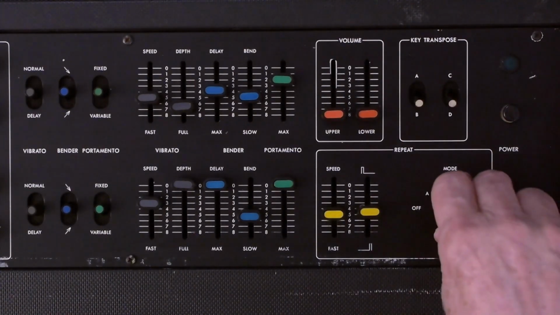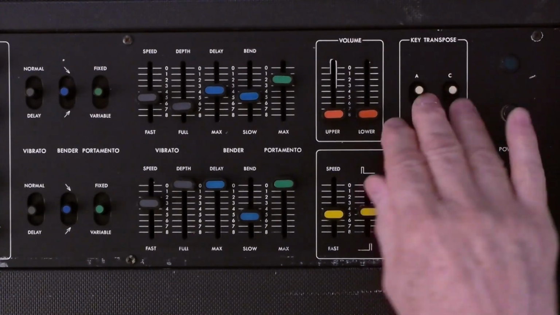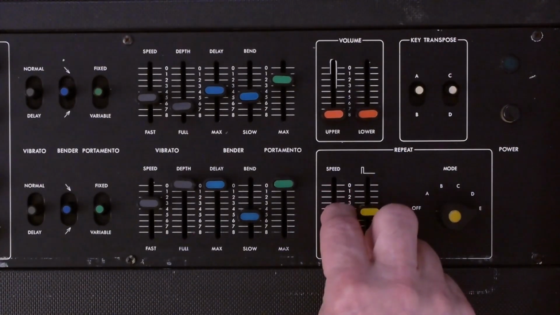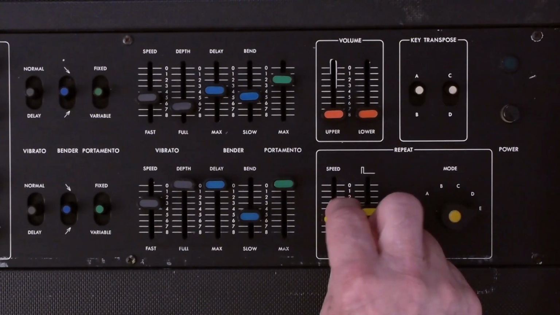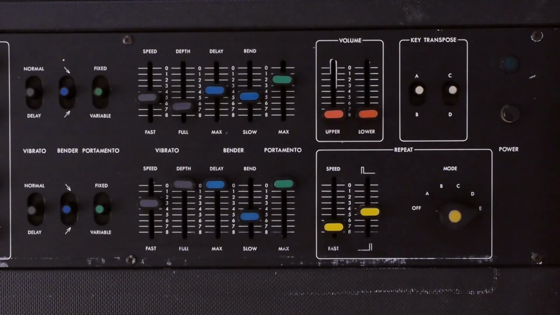And finally, there is a delay. Let's have both of them play, which is a nice effect.